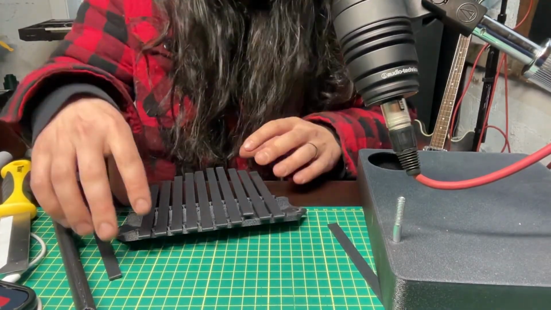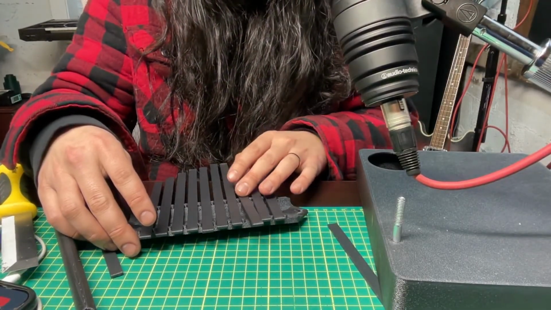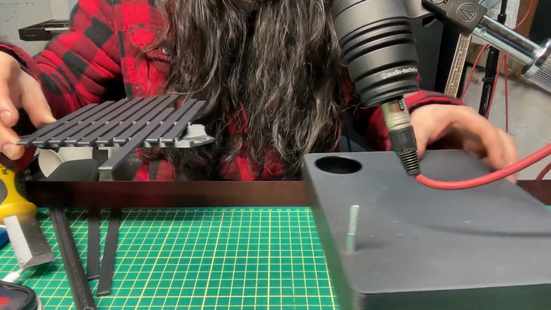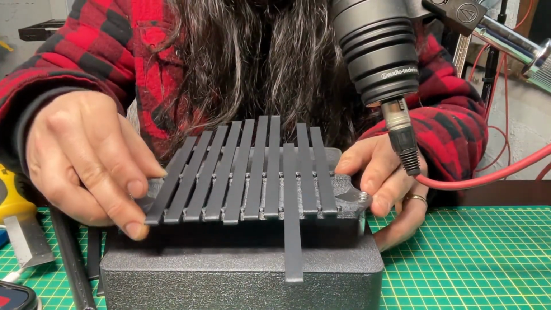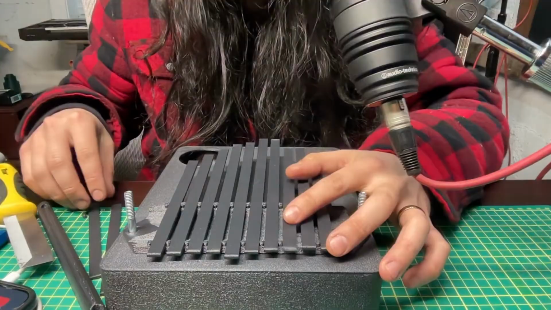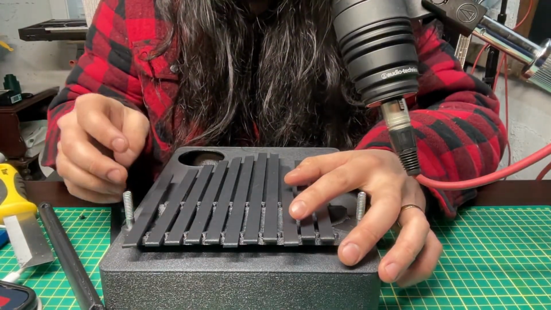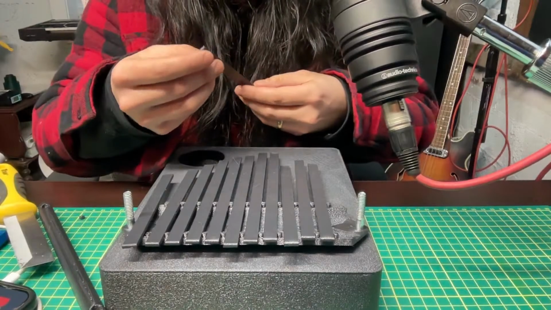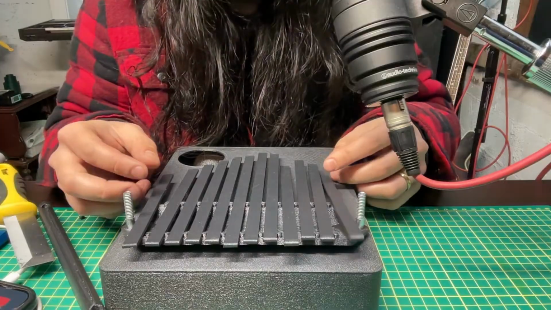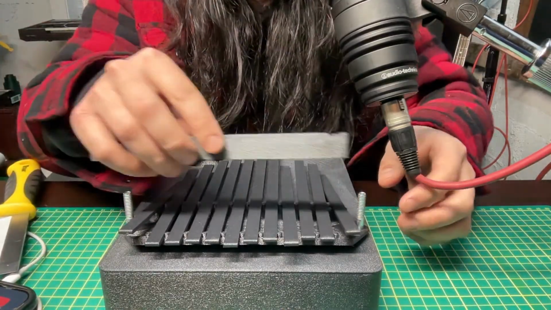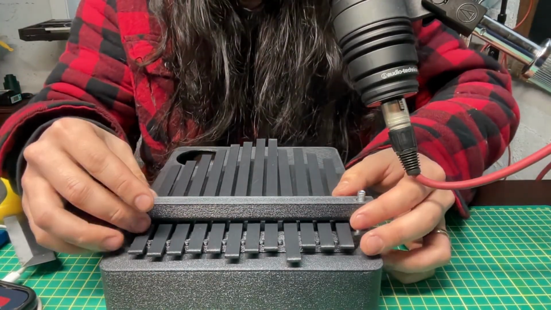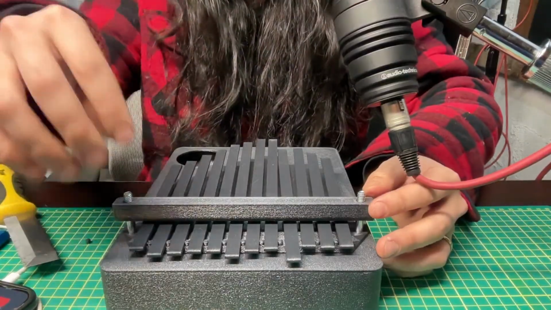Okay. So, this one I'm just going to slide back for now. Oh, it sounds good. It sounds like metal. Yeah, we're good. We're clear. Oh, this is looking nice.